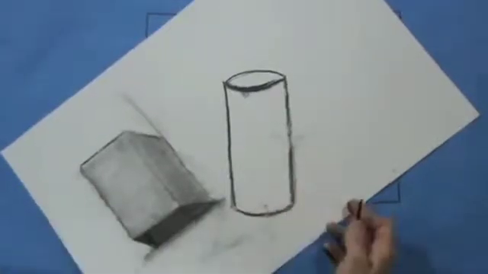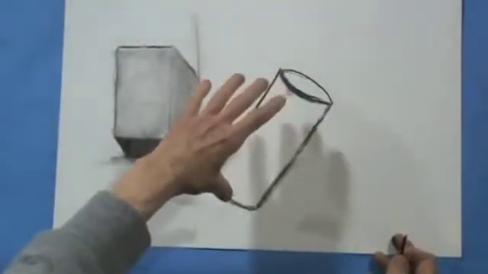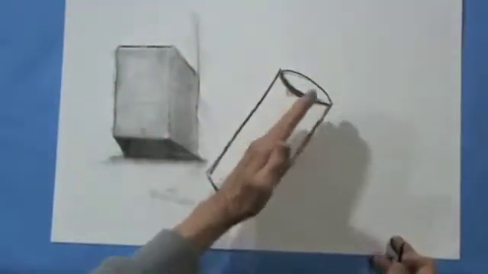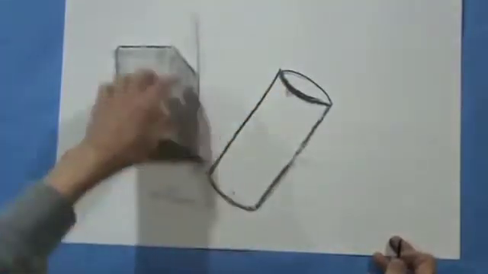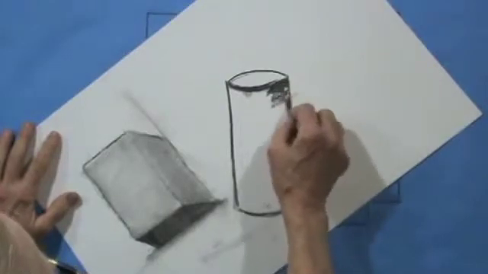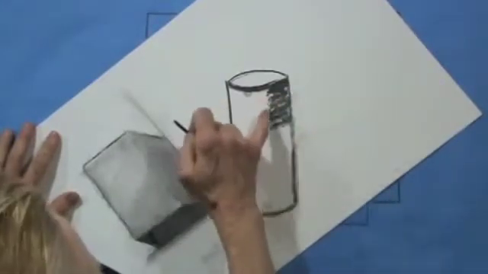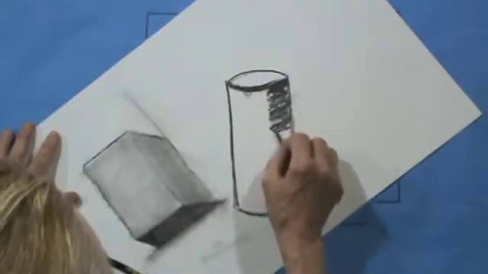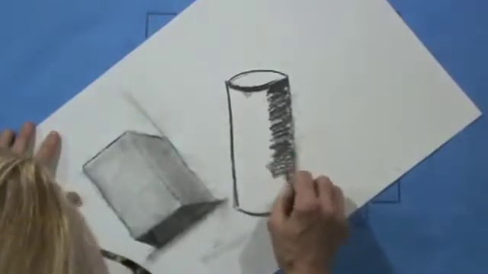And I show them, and I say, okay, if the light's coming this way, where are we going to have the most shadow? On the underside, which will be here. So our highlight is going to be here. And so we're just going to zigzag back and forth, and I make sure they understand we want to keep this line right here fuzzy, unless we're drawing something metal that would be very shiny.